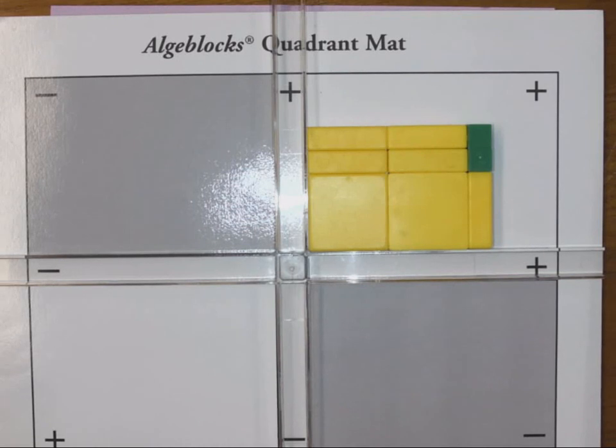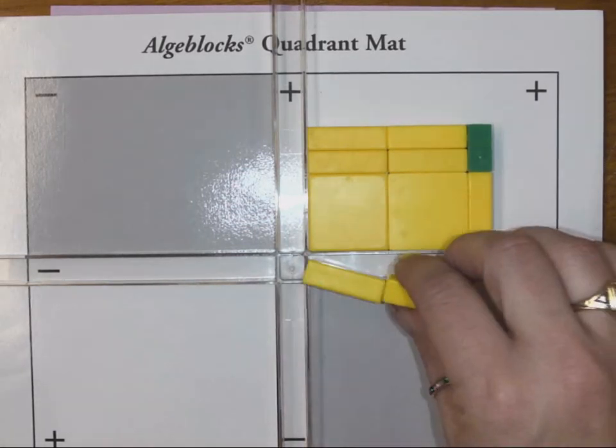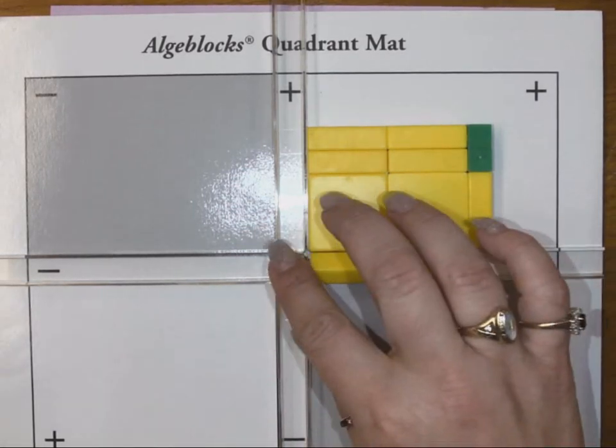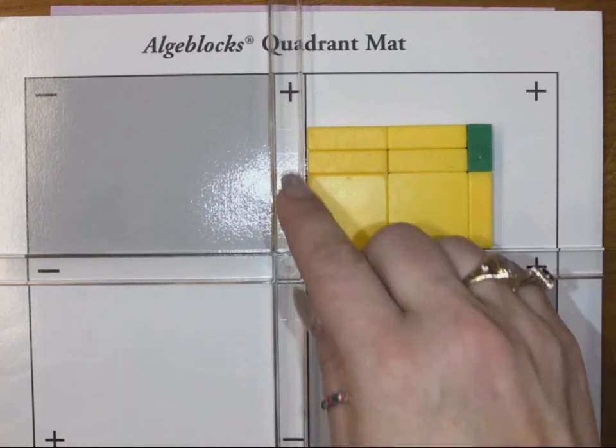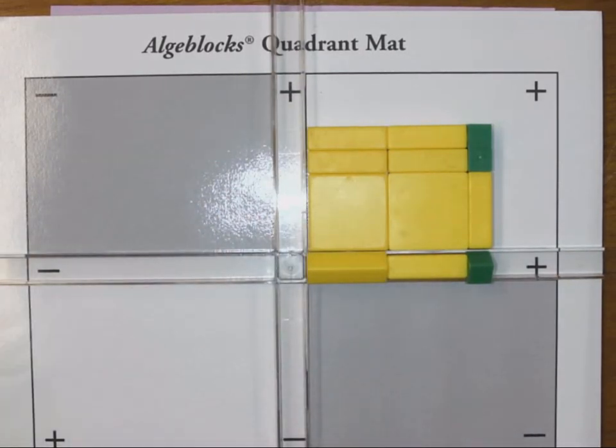Now I'm going to find the factors. On the bottom, that's 2x and a 1. Going up and down, that's x plus 2.